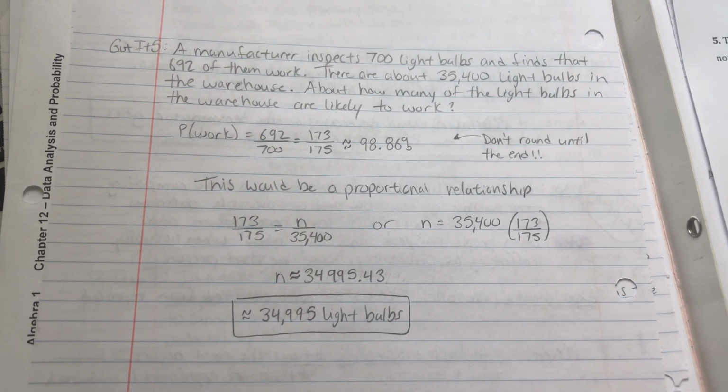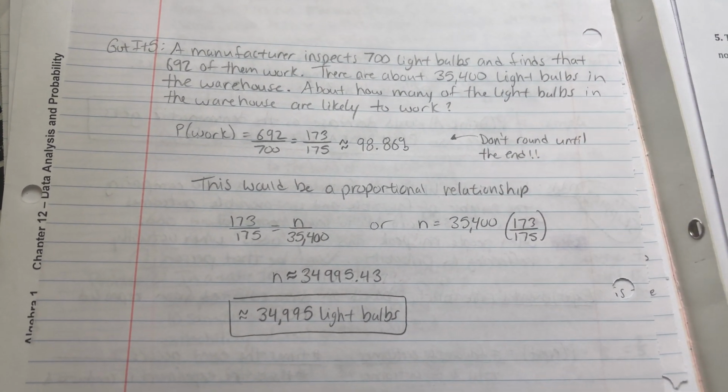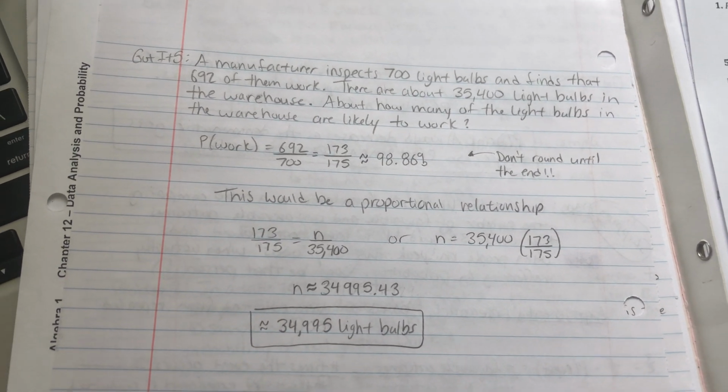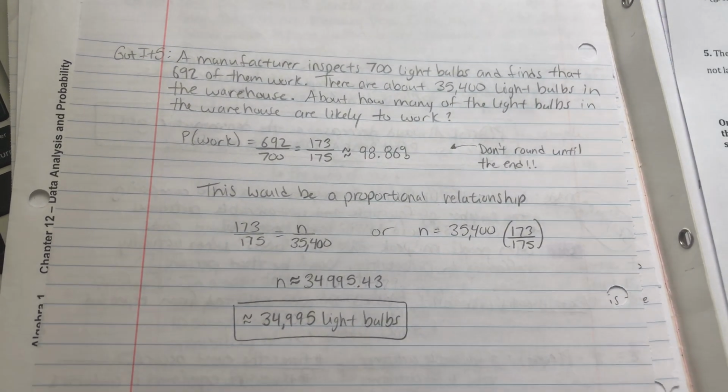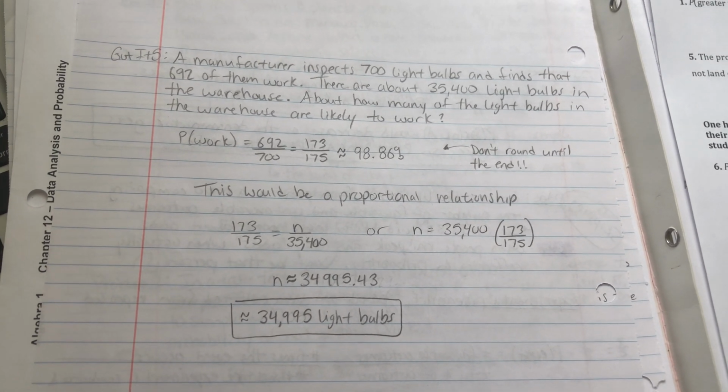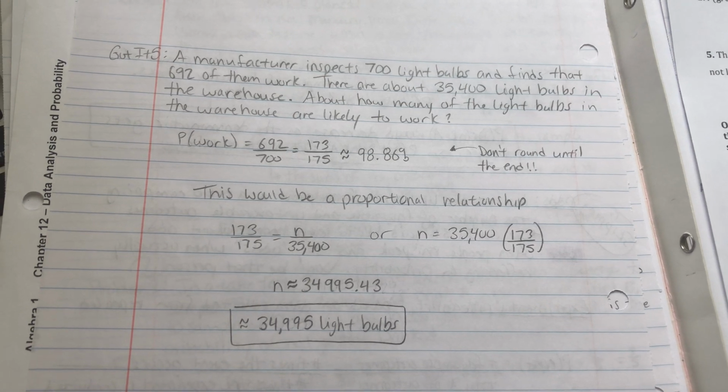Okay, again, this one would be considered experimental because it's based off data, not based off of theory. Theoretical probability would be one flip of a coin, one spin of a spinner. We did a lot of that last year. So, but that wraps up our lesson. So hopefully a lot of that was review.